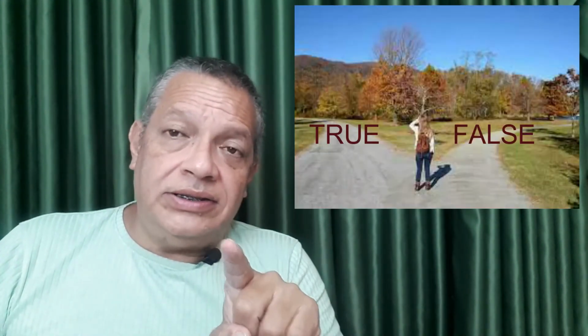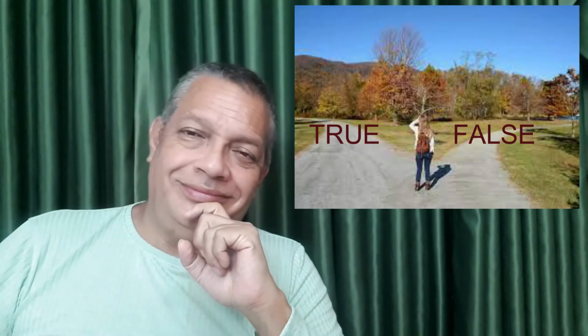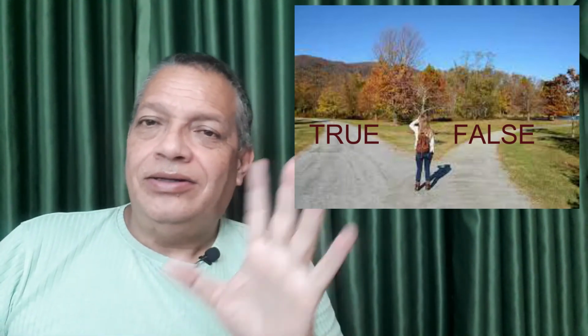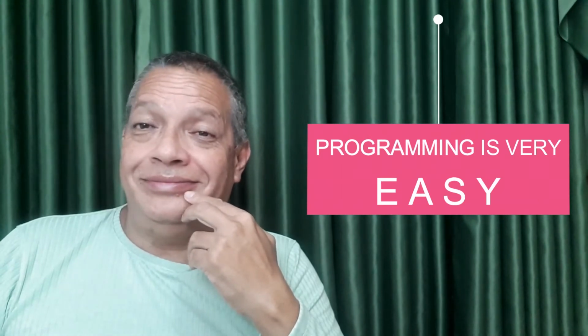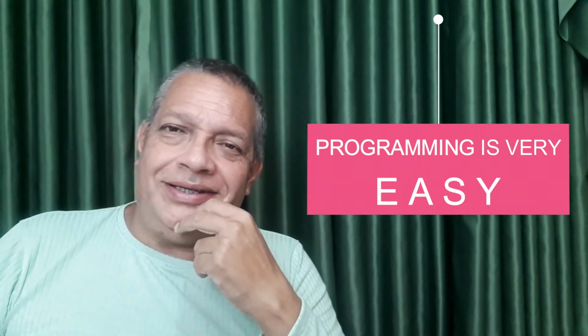And this is very easy. You write what you would like to do if the condition is true, or what you would like to do if the condition is false, or what you would like the computer to do for you in both ways. Really easy. Let's see the examples.